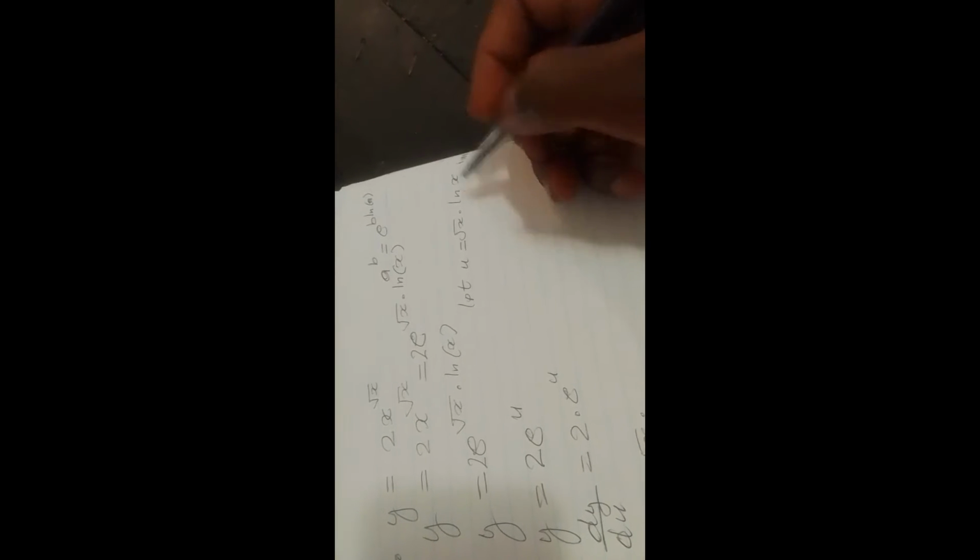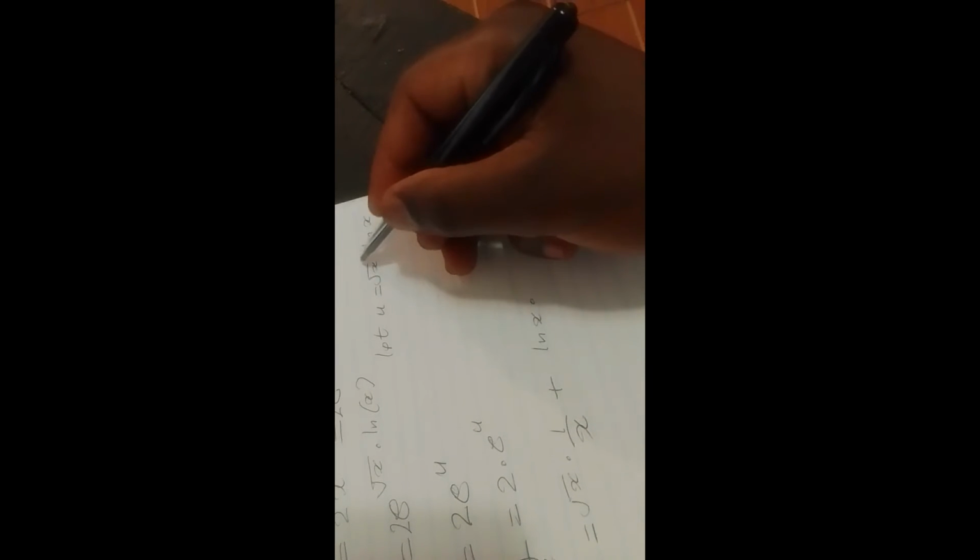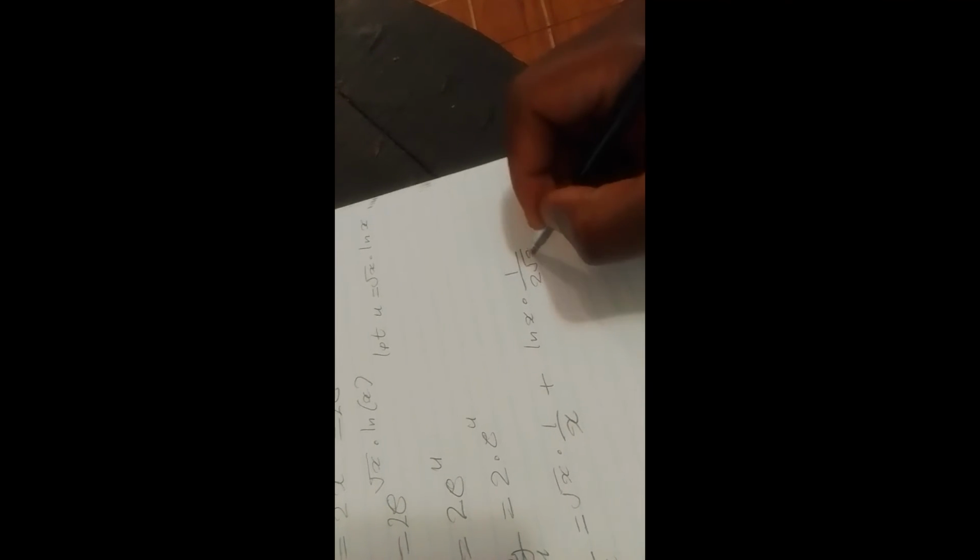Du over dx is equal to root x times the derivative of this part, which is 1 over x, plus ln x times the derivative of root x. The derivative of root x is equal to 1 over 2 root x. That is the derivative of that part.